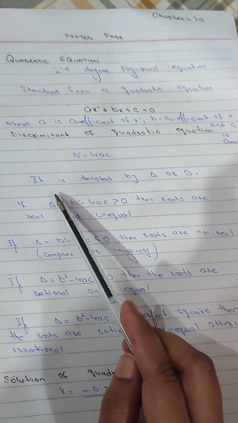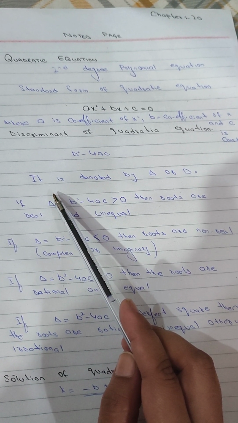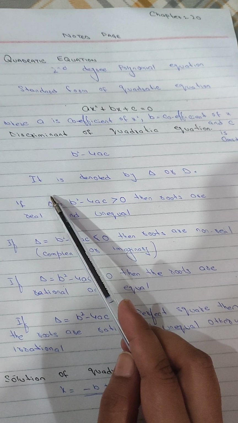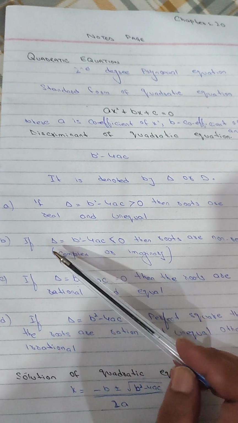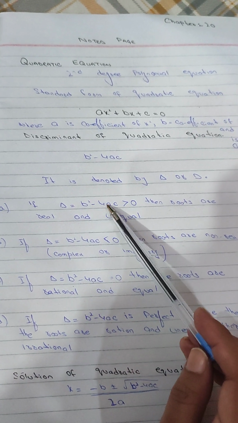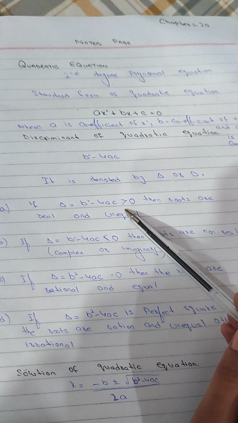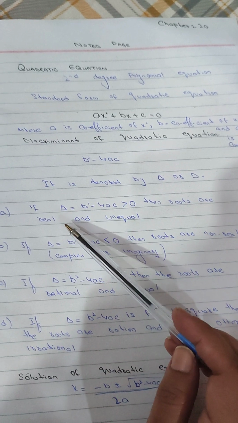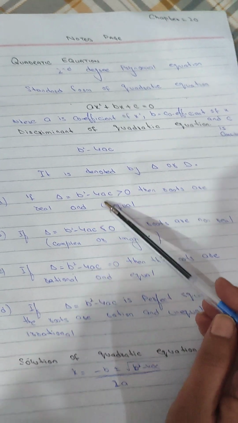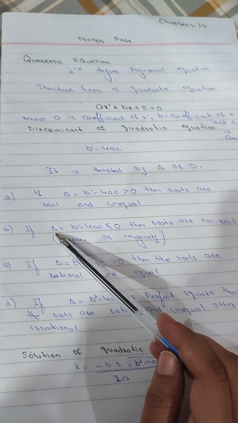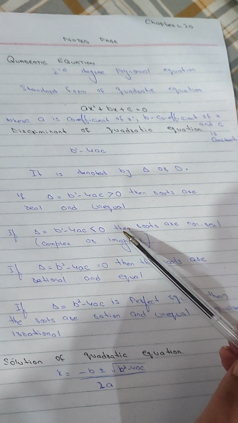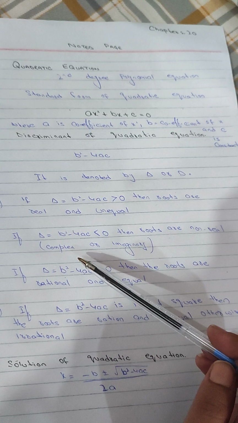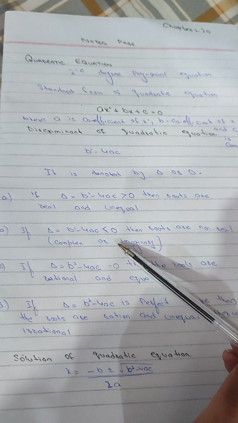The nature of the roots depends on the value of b square minus 4ac. For example, if b square minus 4ac is greater than 0, then the roots are real and unequal. If the discriminant is less than 0, then the roots are non-real, it means complex or imaginary.